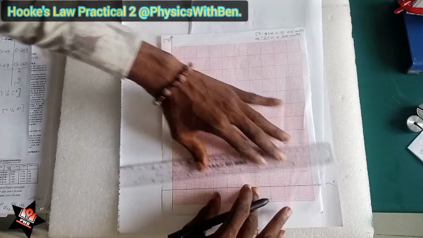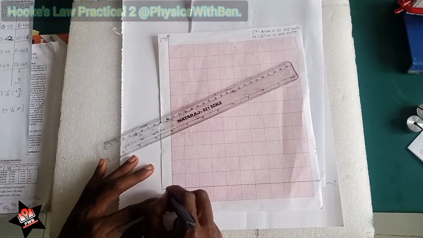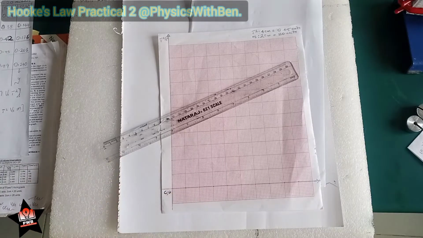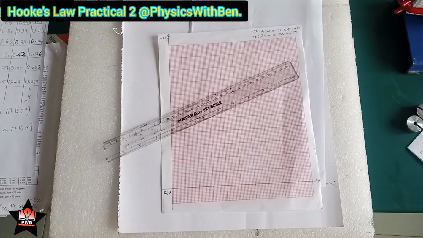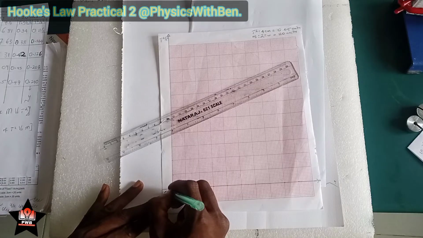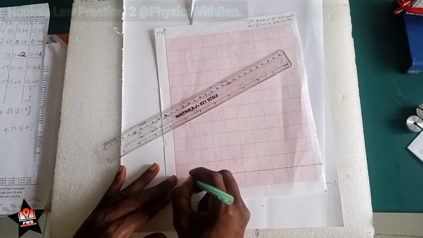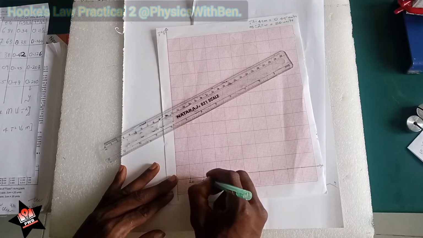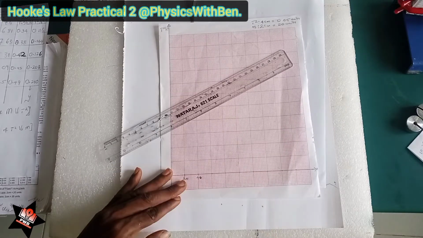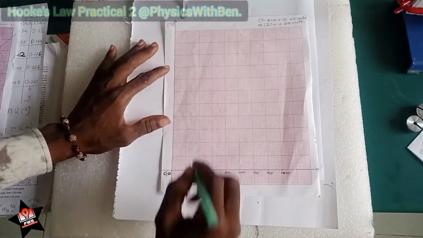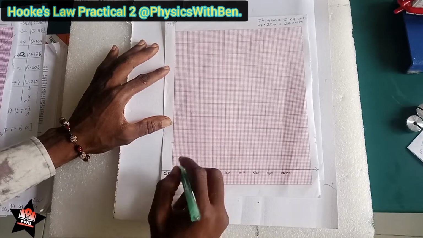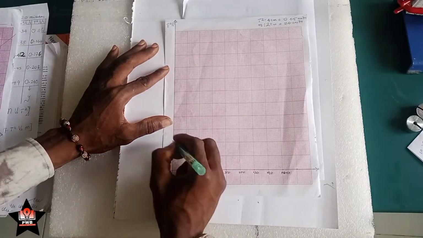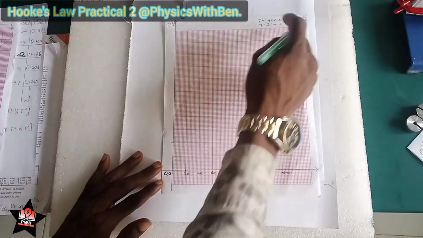This is exactly what you should do. And then here is our 0, 0. So here this is 20, 40. And here we said 4 cm, this is 2 cm to 20, that's the meaning. So from here, it is 4 cm to 0.05.